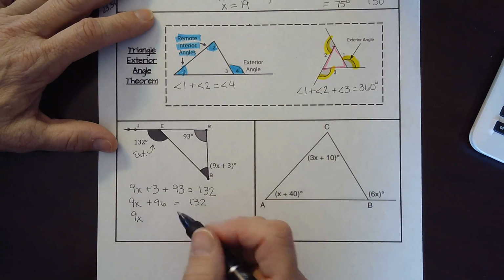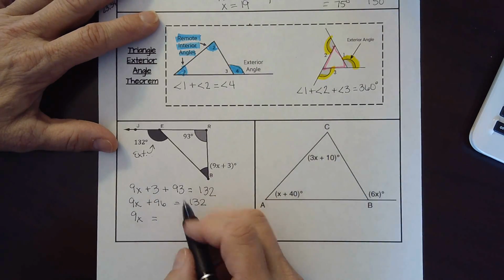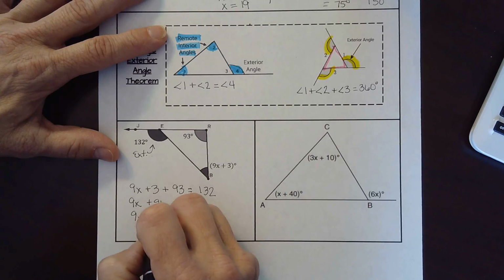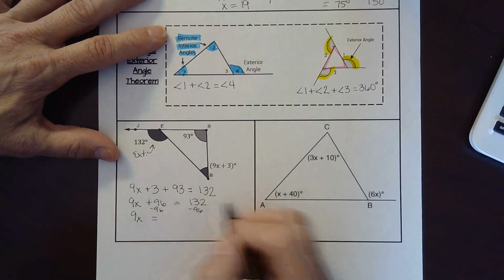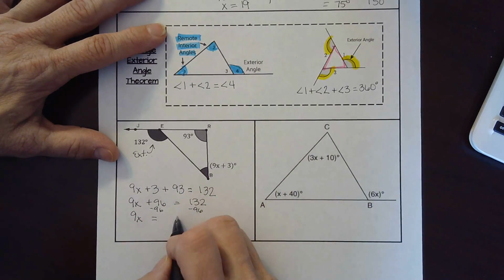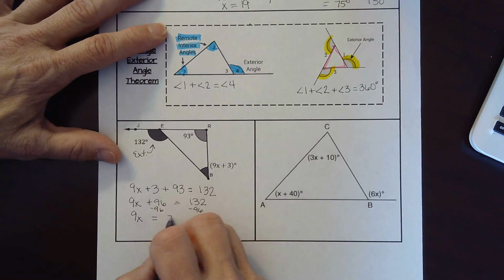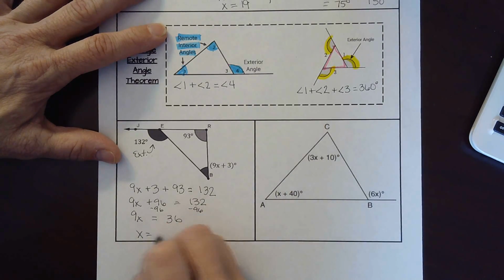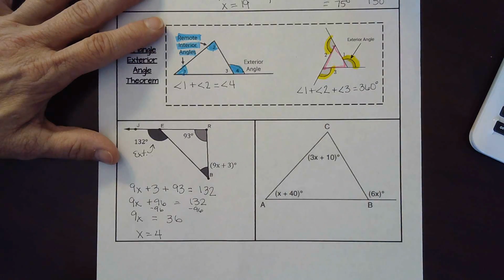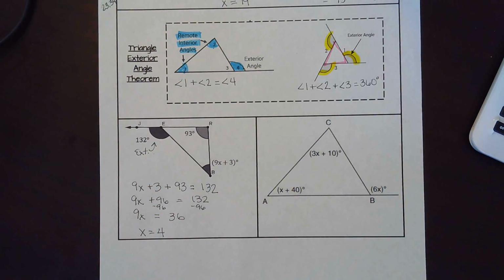Let's subtract 96 from both sides, and that's going to leave me with 9x equals 36, and therefore x equals 4. So we have found the value of x.